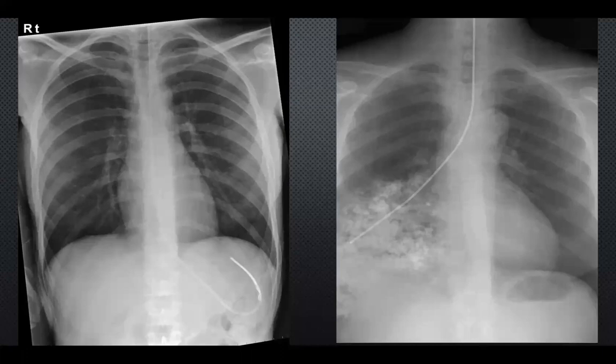And then there's a whole load of consolidation around there, which makes sense. They've probably fed through that NG tube that's been misplaced, and now they've got lots and lots of consolidation around there. So what I was trying to get at with these chest X-rays was that the lines are also important.